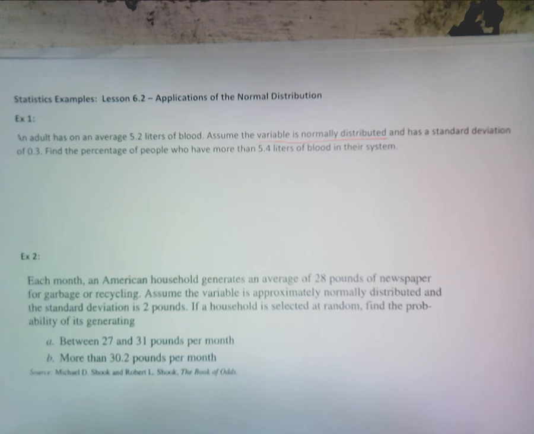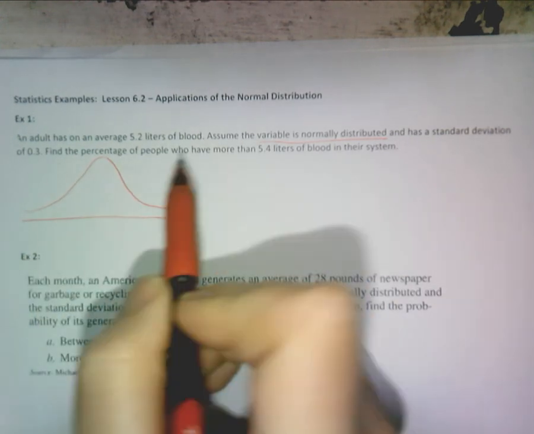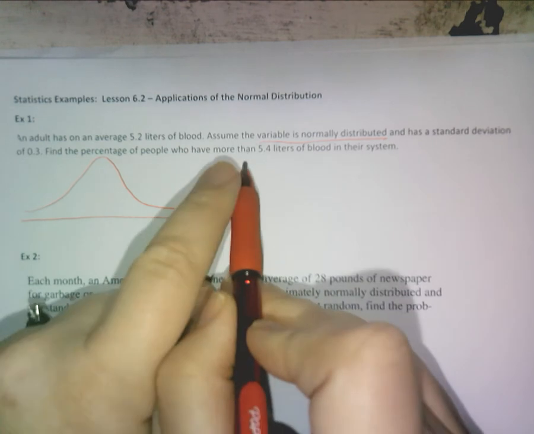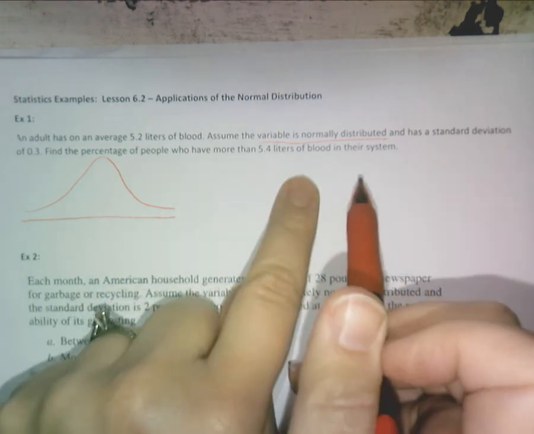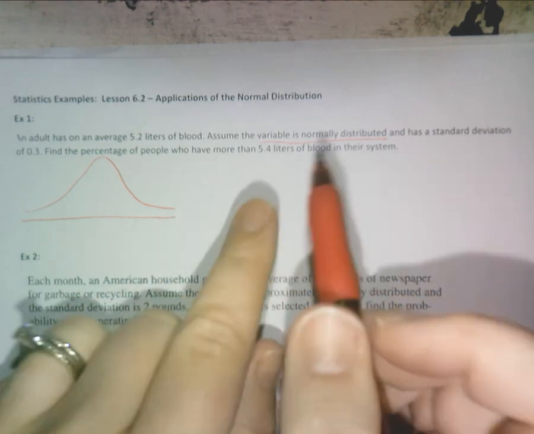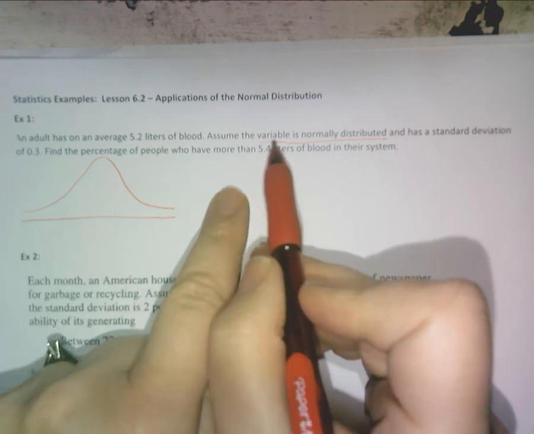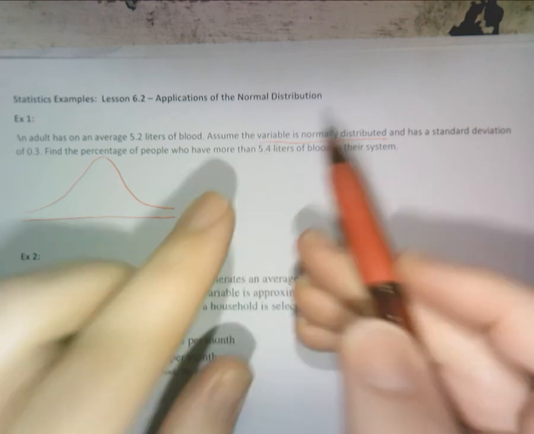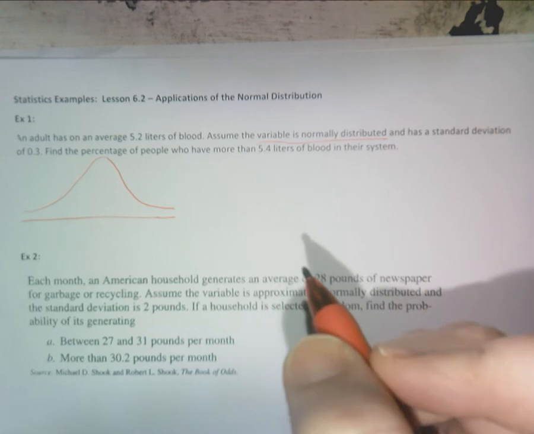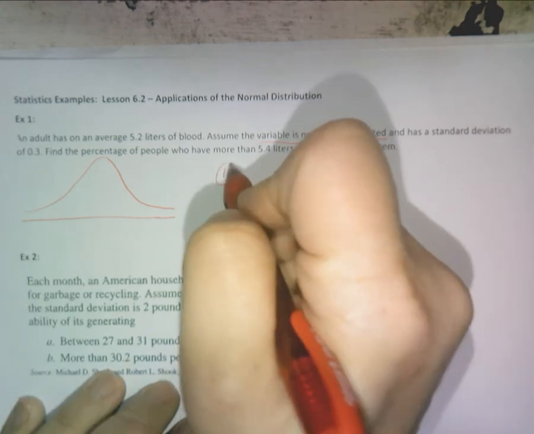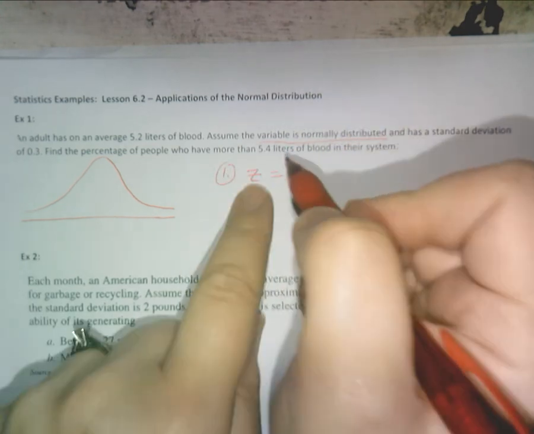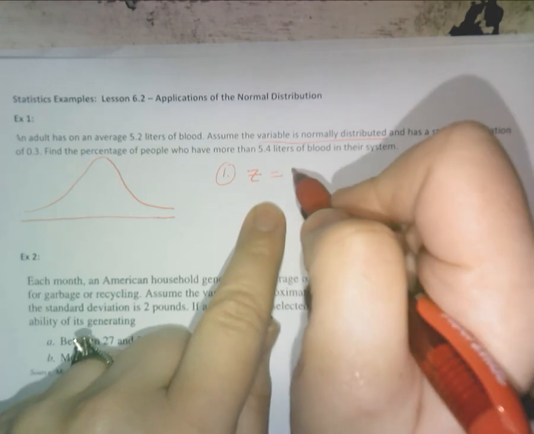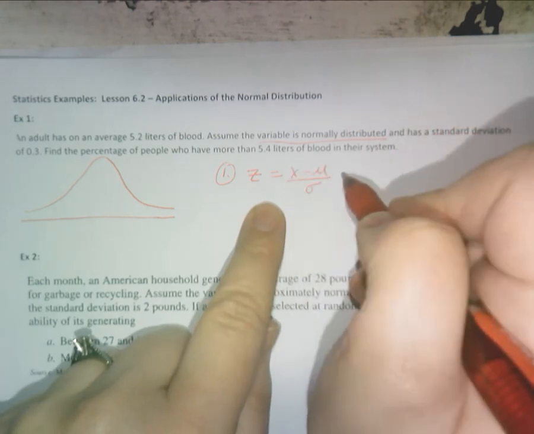Okay, so first thing we do is we need to draw this out, but actually I should have probably written that backwards. We want to find the percentage of people who have more than 5.4. Would you agree to that? More than 5.4? Okay. The problem is this is not a Z. So you're going to convert everything to Z's. We are going to get the Z using the formula x minus mu over standard deviation.